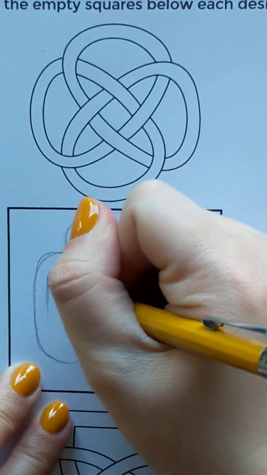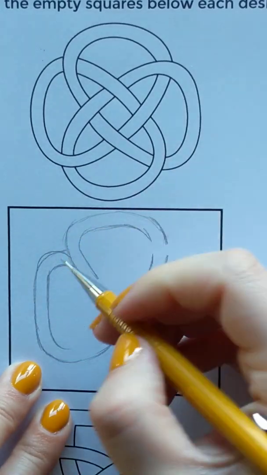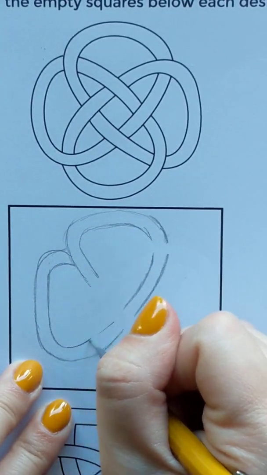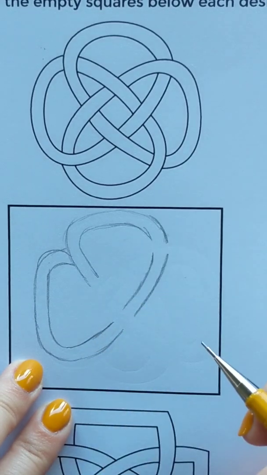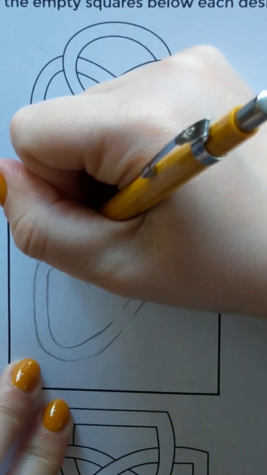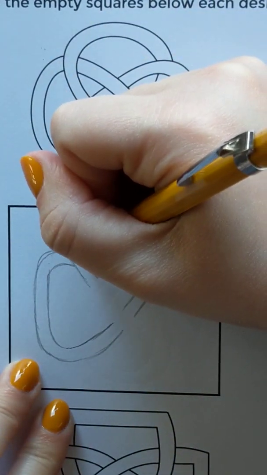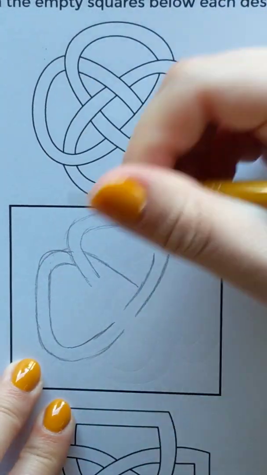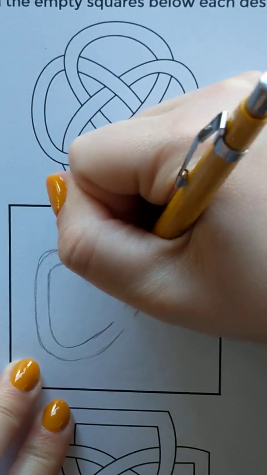Again, making sure that I pay attention to the width of my knots. Right? These should be the same width as this. Bringing that line in. So really we just want to make sure that we're paying attention to the lines. Where are the lines connecting? Where are they ending?